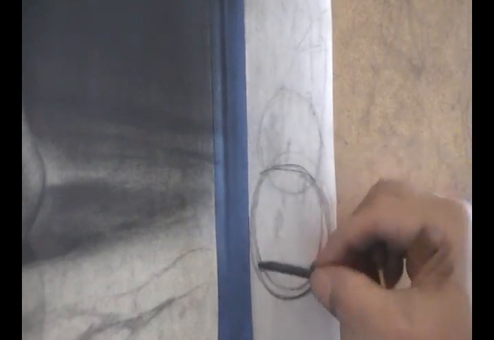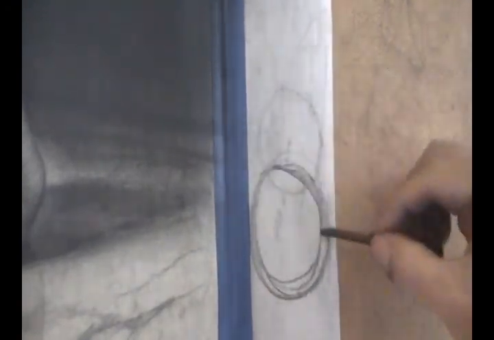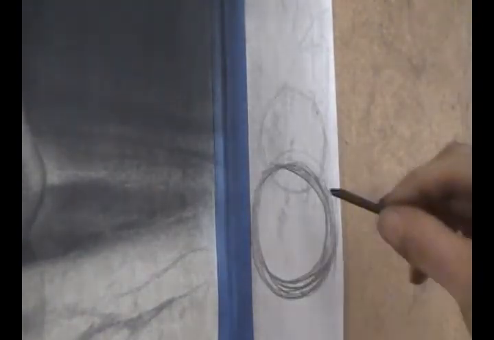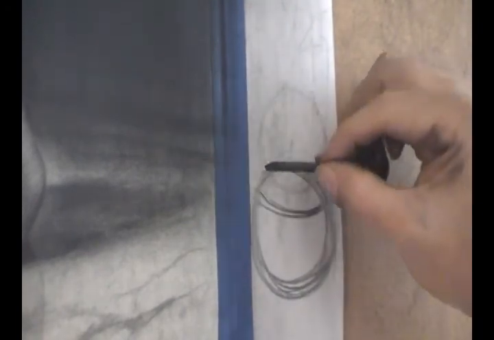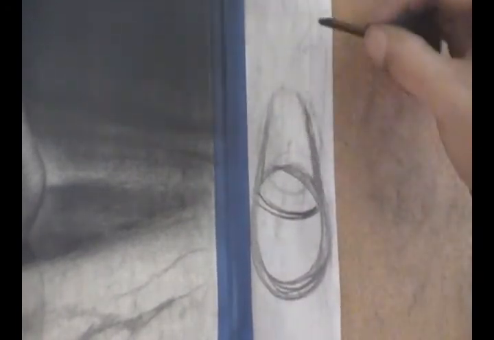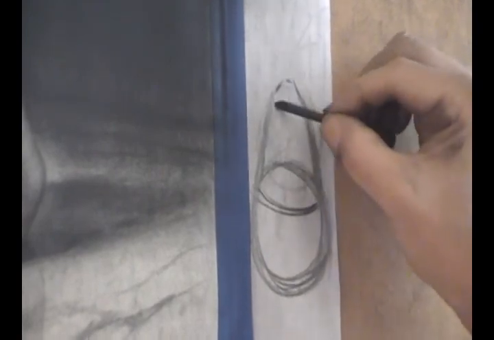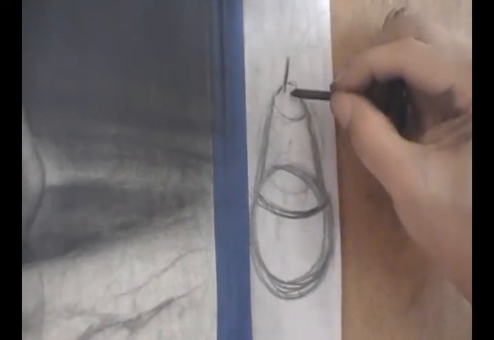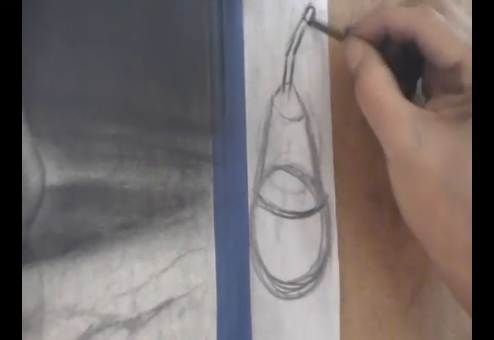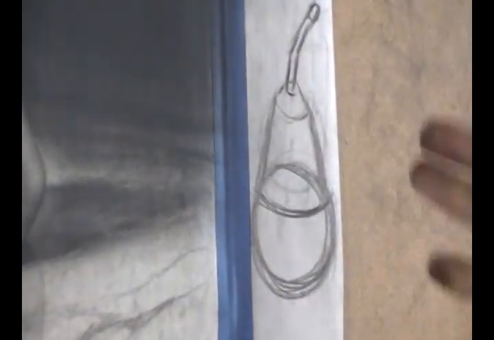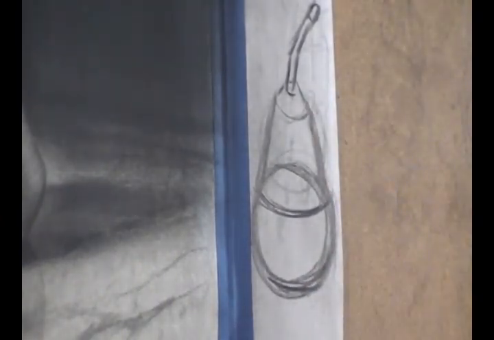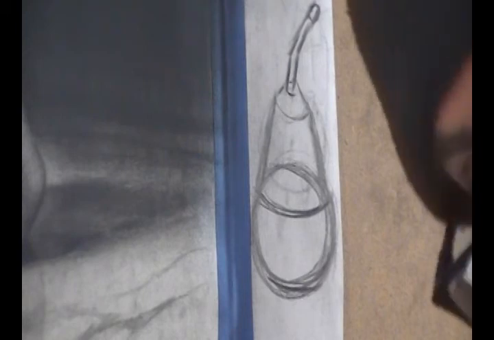Okay, what I want to do is I want to show you something. Here, I am drawing a sphere. That's one of the main Platonic solids that you see in the pear. But then here is the cone, like the dunce cap kind of a thing. It's a cone. And it kind of goes like that. You see that? It's a sphere and a cone. Then you've got the cylinder. That's right, gang. The stem is a cylinder. So there it is. You got three of the Platonic solids that construct the volume and the shape and form of the pear.